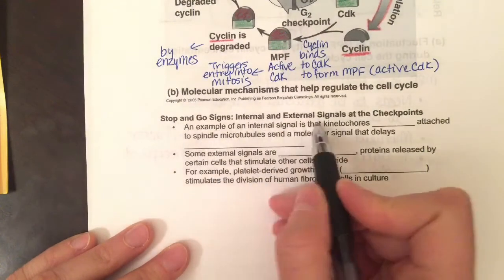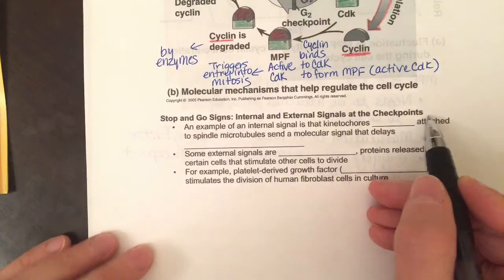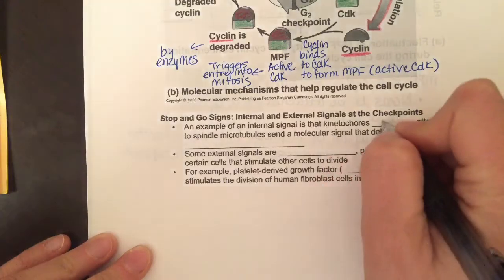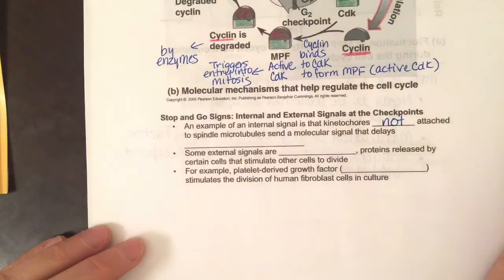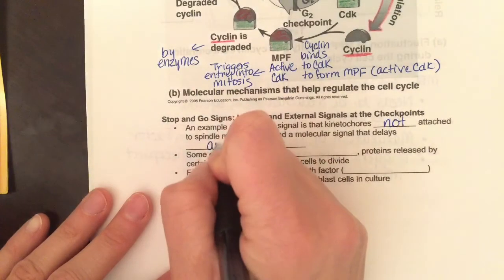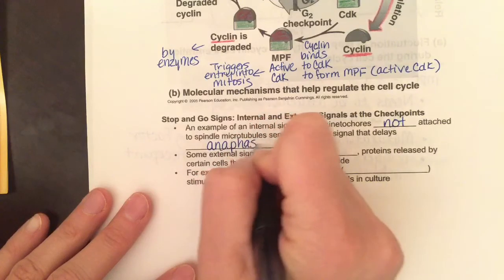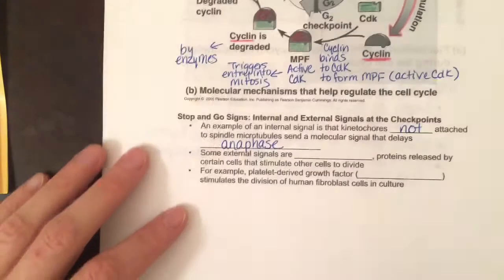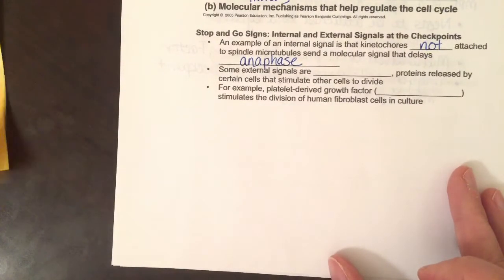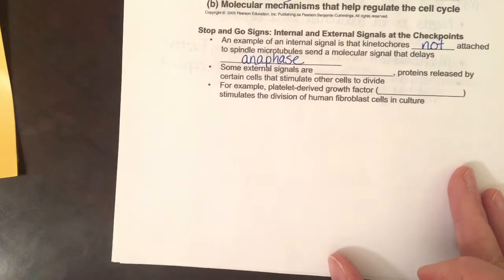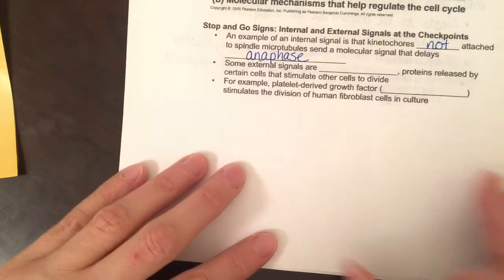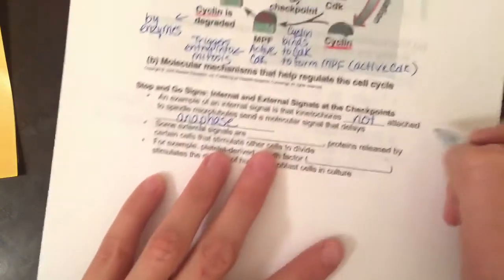Stop and go signs, internal and external signals at the checkpoints. An example of an internal signal is that kinetochores not attached to the spindle microtubule send a molecular signal that delays anaphase. Let me talk a minute about what that means. Remember, kinetochore microtubules are microtubules that attach to the chromosomes.